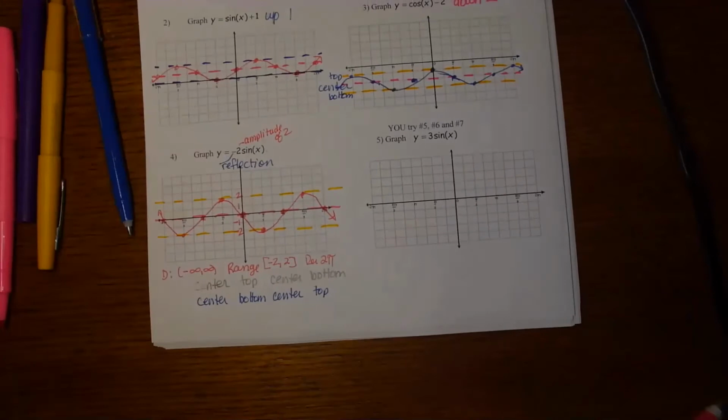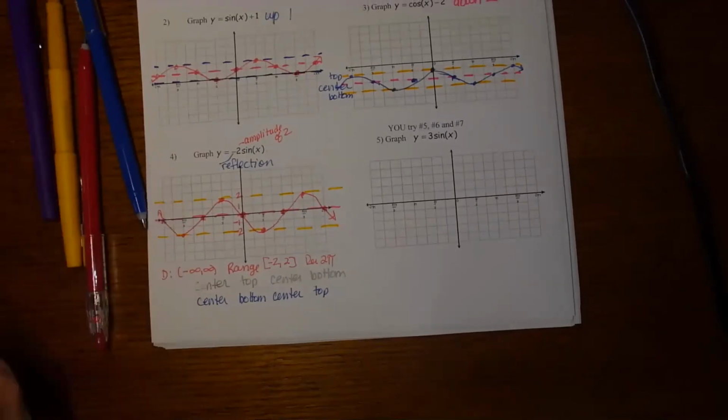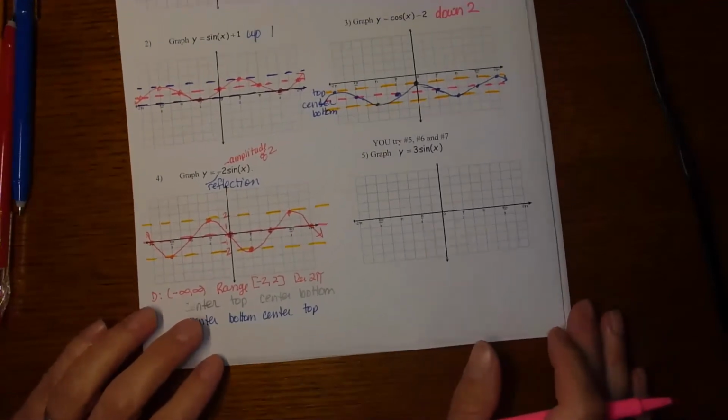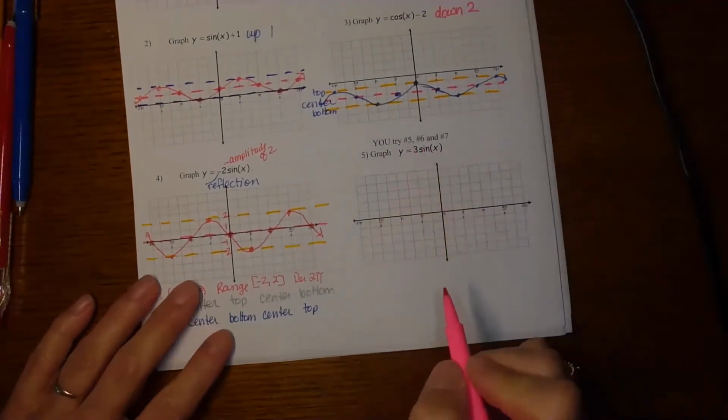So now go ahead and hit the pause button and try to do these on your own. When you're done, come back and I am going to do them for you. That way you can check. If you got them all right, you can just fast forward through. Okay, so hit pause, try them on your own, and then come back and do them with me. Adios. Okay, you're back.